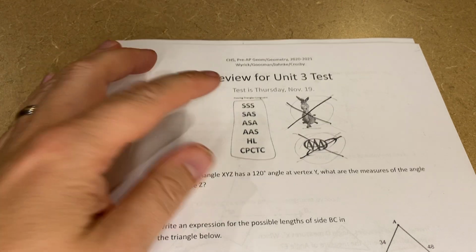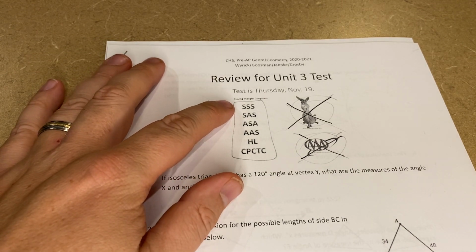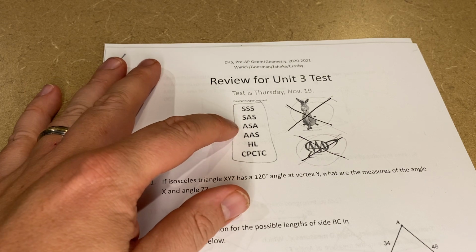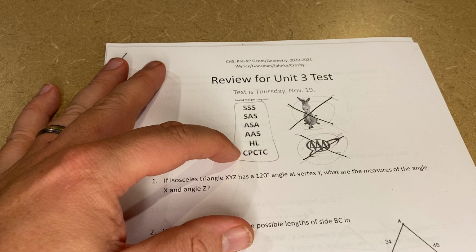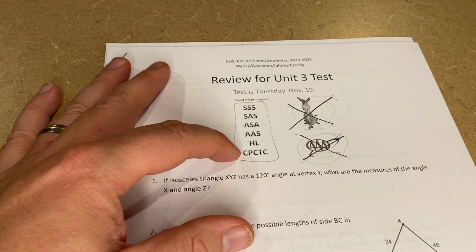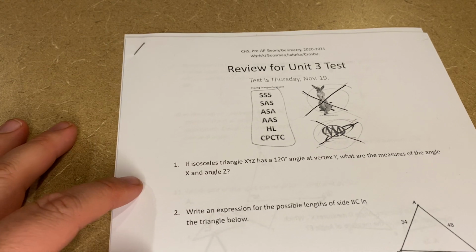All right. These are the only ways that we can prove triangles congruent. Side, angle, angle, side, hypotenuse, leg, and then we can also use CPCTC, which is corresponding parts of congruent triangles are congruent.